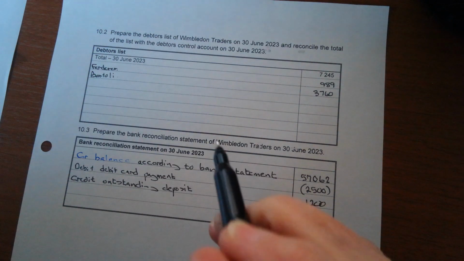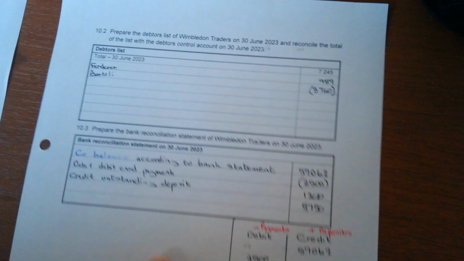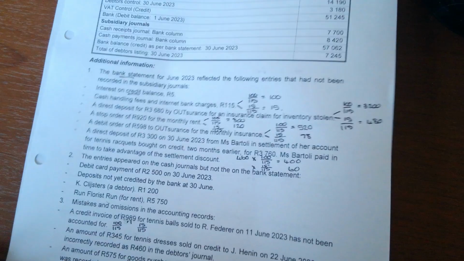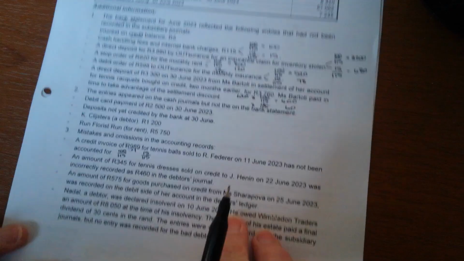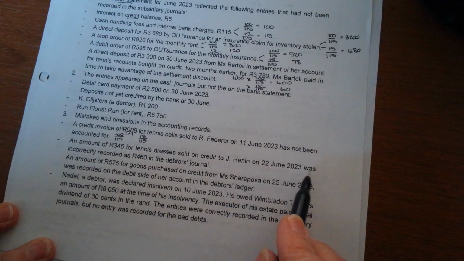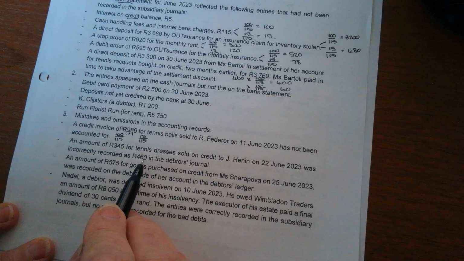This Bartoli paid the money, so it means that the total debtors will decrease with the 3,760.